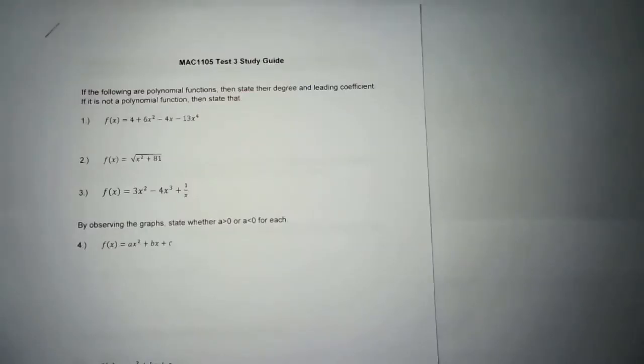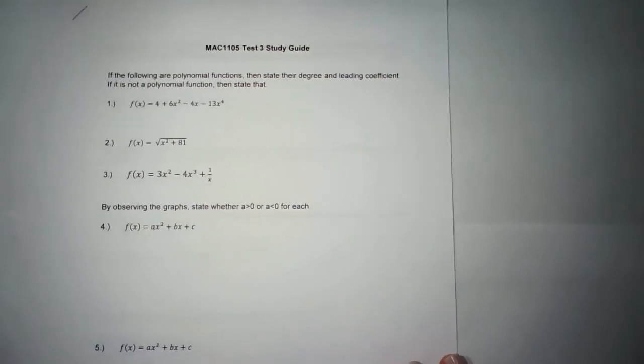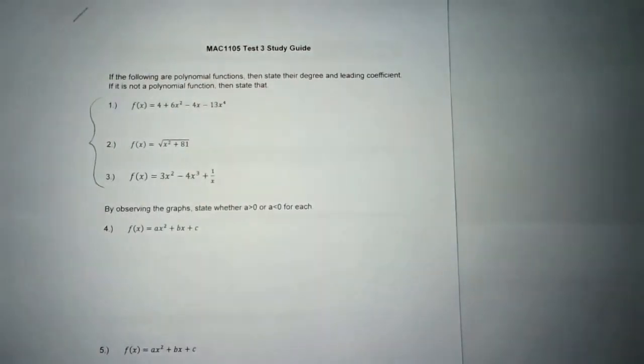Okay, so on your test, you're going to have this situation here like you do with these three. Okay, you're going to have two on your test. Make sure you guys read the directions on the test because there are multiple parts to a lot of these problems.